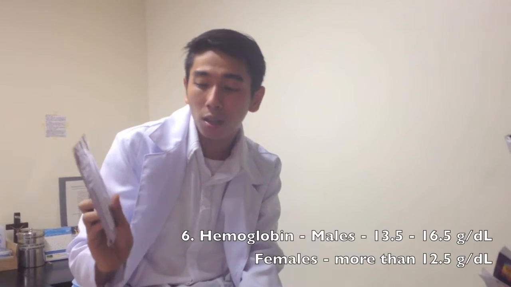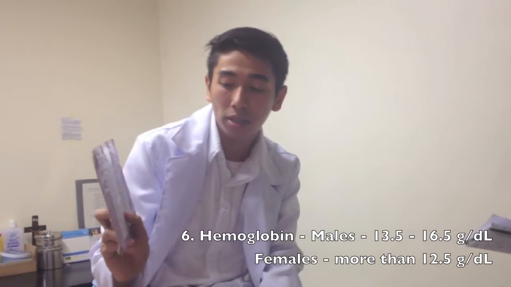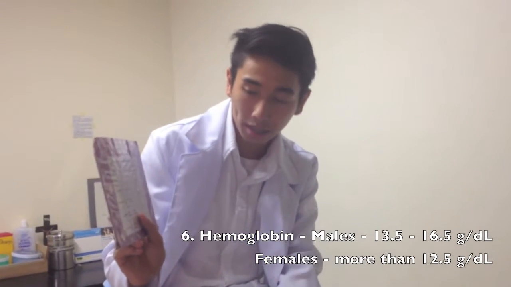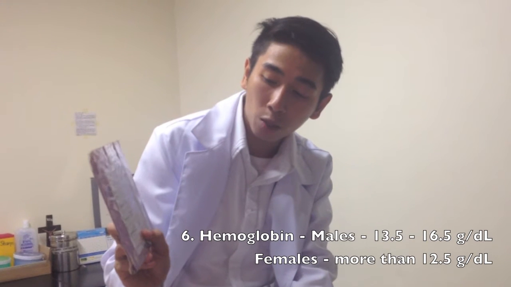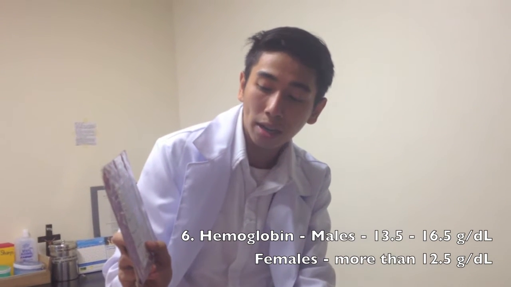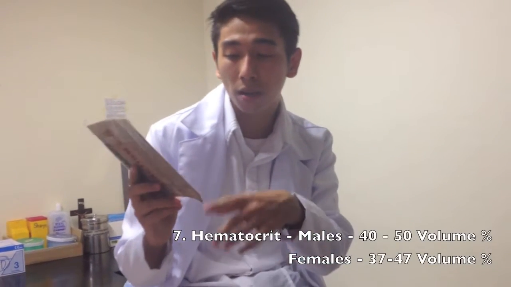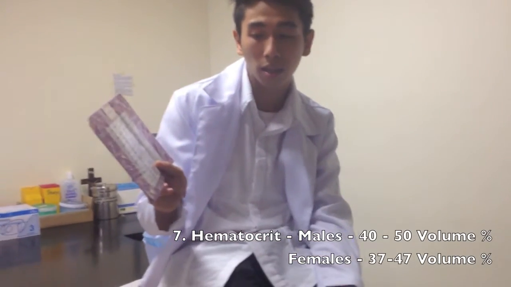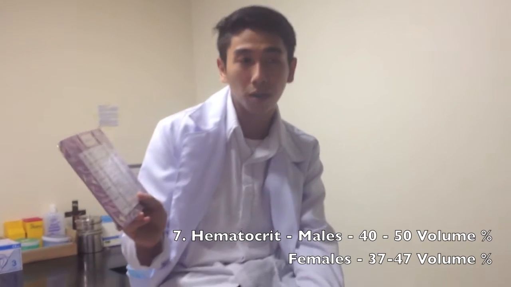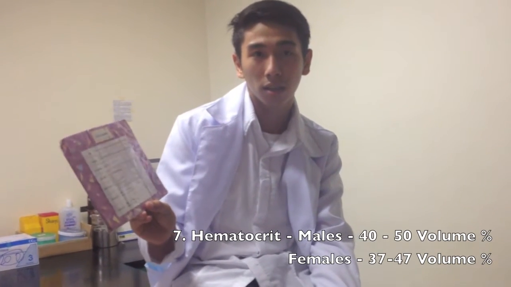And then for the hemoglobin, for males, it has to be 13.5 to 16.5 grams per deciliter. And for females, it has to be more than 12.5 grams per deciliter. Hematocrit for males has to be 40 to 50 volumes percent, and for females, 37 to 47 volumes percent. Get it? So there's a lot of criteria for a person to be a blood donor, just so that it will be safe for the patient.